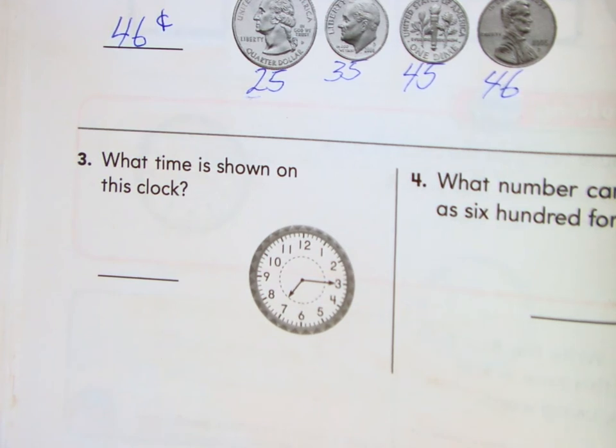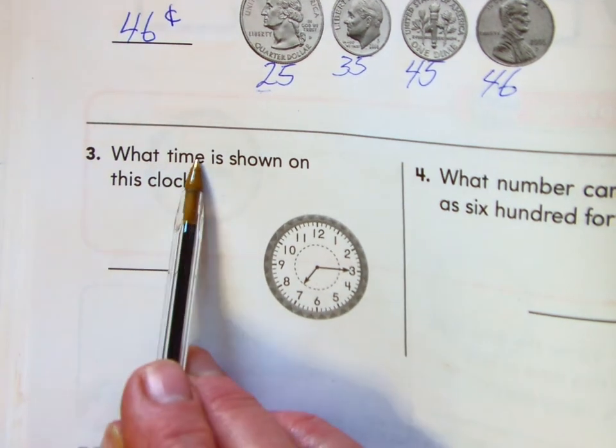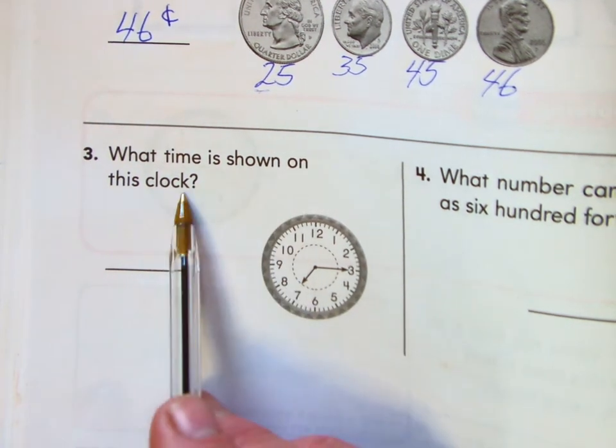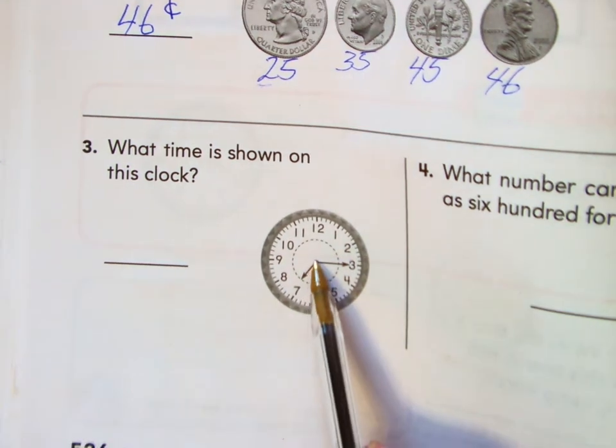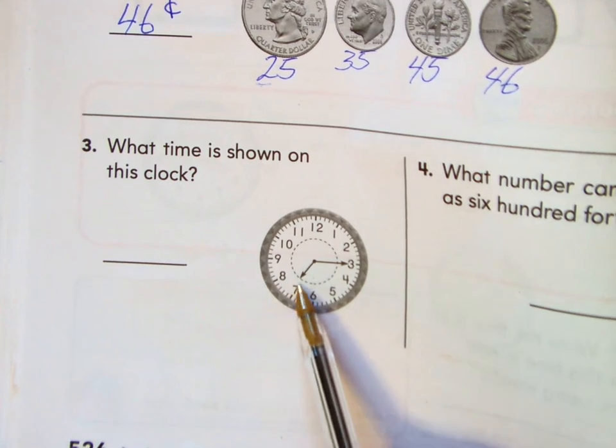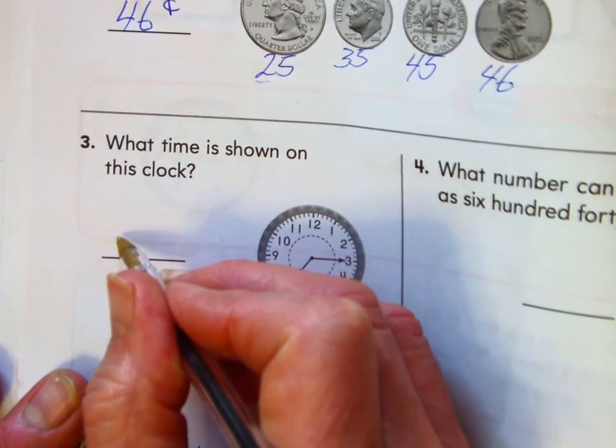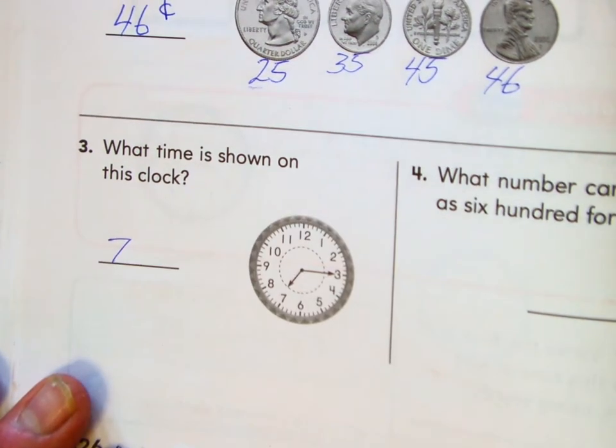Okay, you done them both? What time is shown on this clock? Which hand do we always do first? The little hand. It tells the hour. What is the little hand saying? Well, it's past the 7, but it's not at the 8. It's still 7. That's the hour.